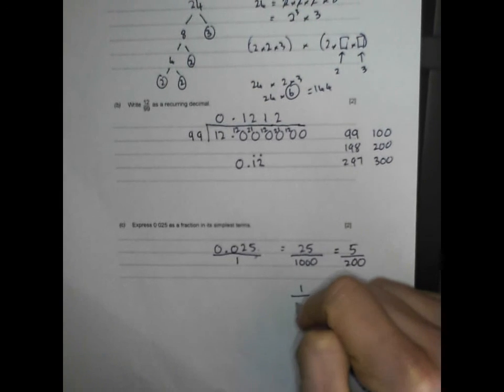Already it's looking a bit nicer. Now let's see if we can simplify it. I'm going to divide top and bottom by 5. So I'm going to get 5 over 200. And then I'm going to divide top and bottom by 5 again, and I think I'm going to end up with 1 over 40 for my final answer for that one. Okay, done and dusted.